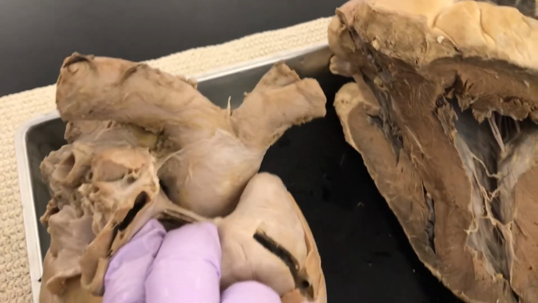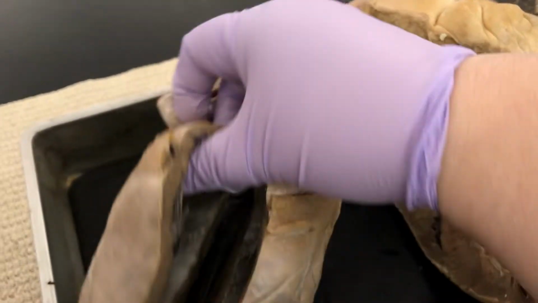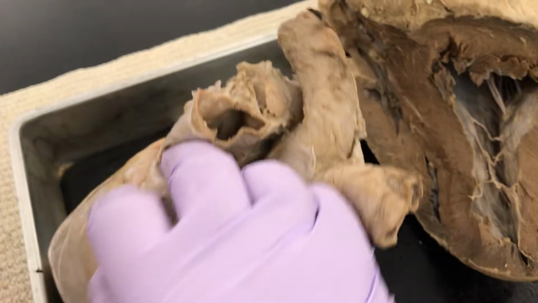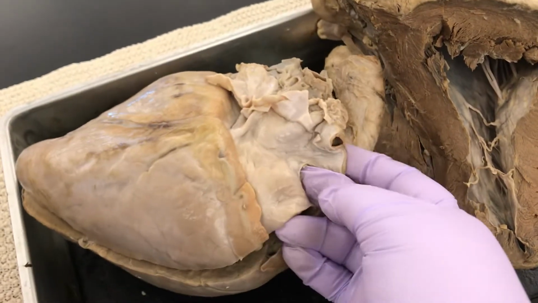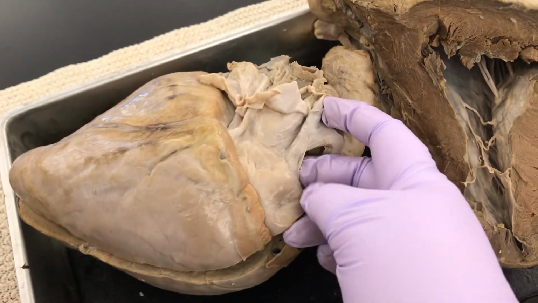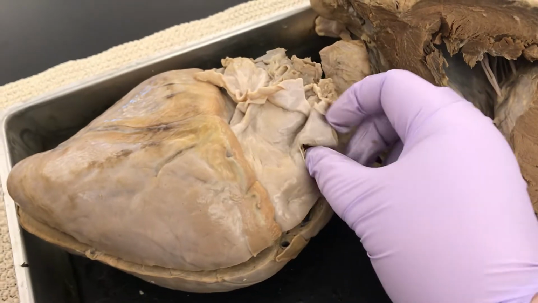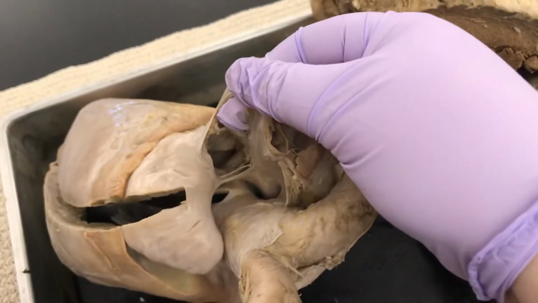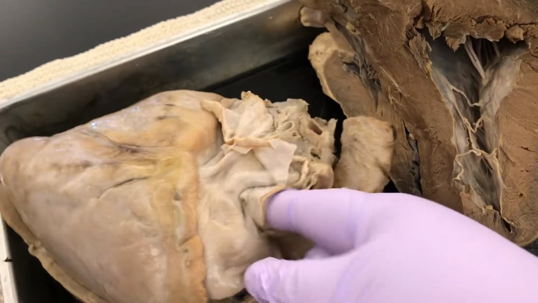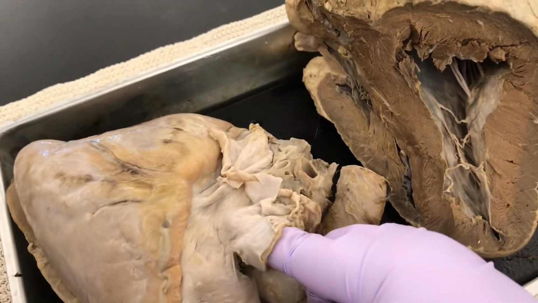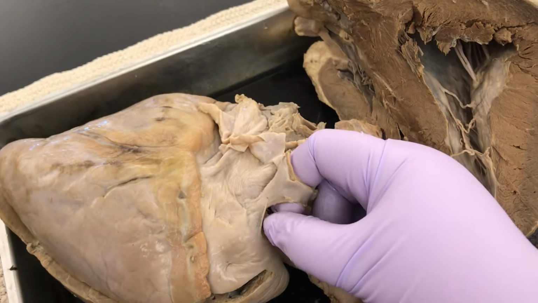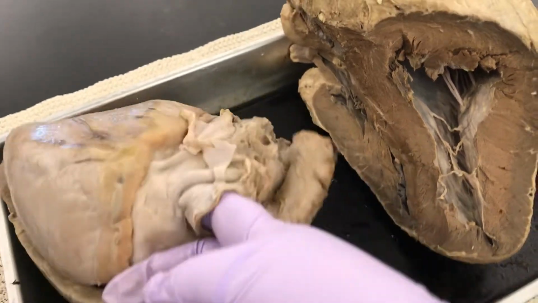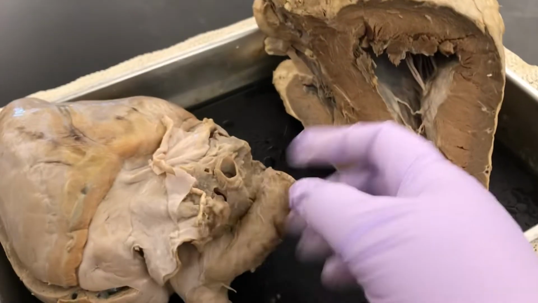Now, this small opening is going to feed into the right atrium. So anything going into the right atrium would be the vena cava. I can't tell you for certain if it's superior or inferior, but that would be your vena cava. My guess is my finger's in the superior, and this would have been the inferior, but we're not sure. So on the exam, I'm fine if you just say vena cava.